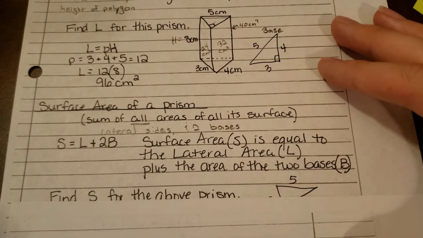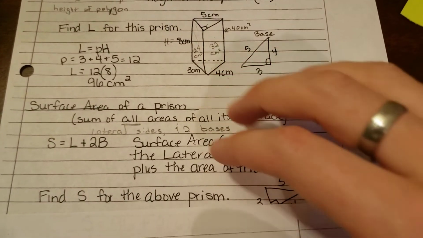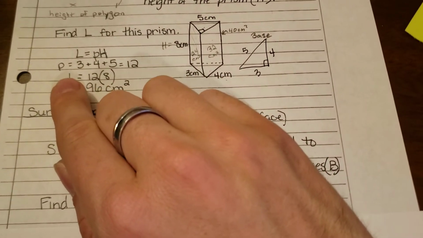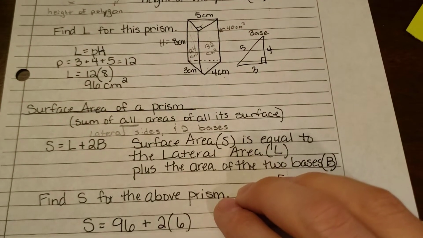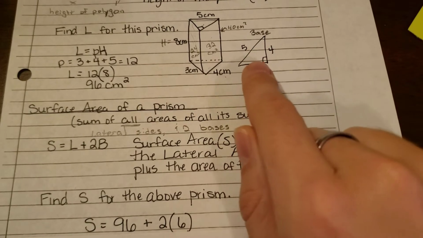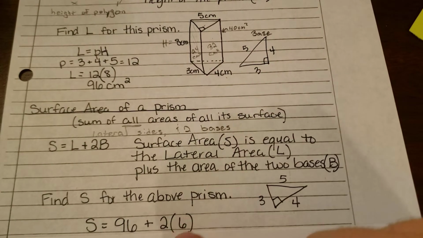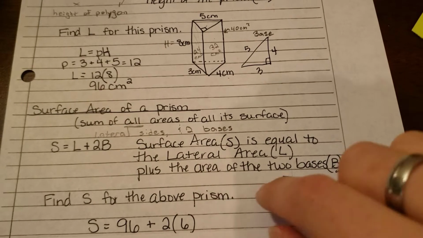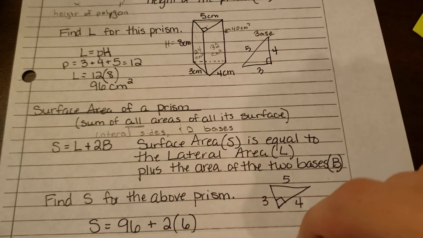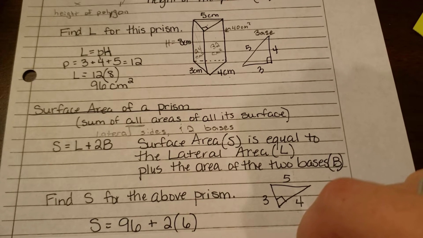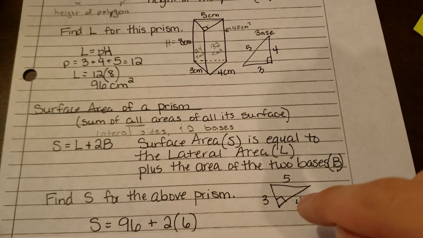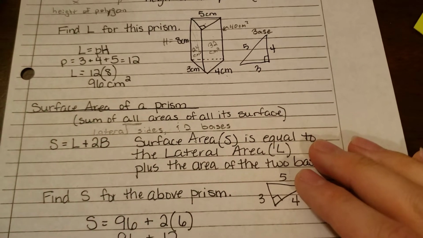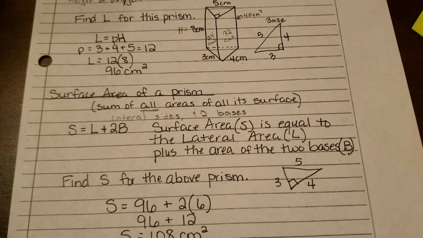Okay, so again, we're going to talk about this guy up here. For the surface area of the above prism, we already figured out what L is. That's 96 centimeters squared. Now, the reason why we're doing 6: we've got base times height divided by 2 because it's a triangle, so 3 times 4 divided by 2 is 6, times 2 because that's our base. Let me show that again.